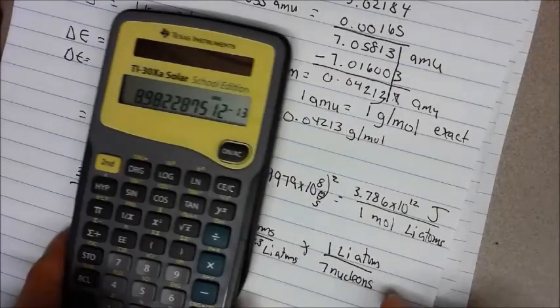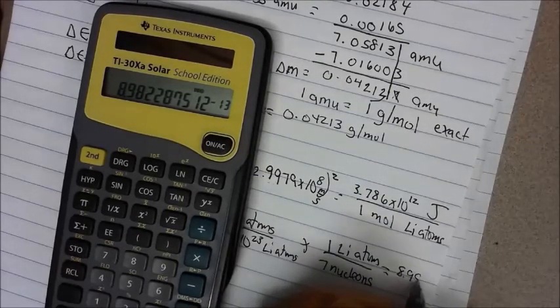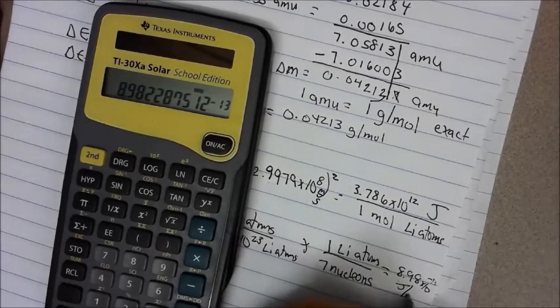And I get a final answer of 8.98 times 10 to the minus 13th joules per nucleon.